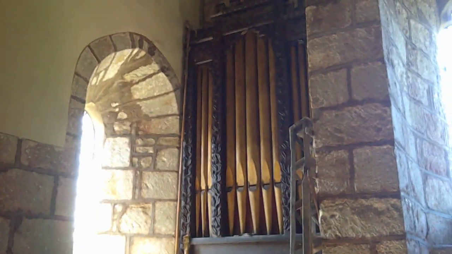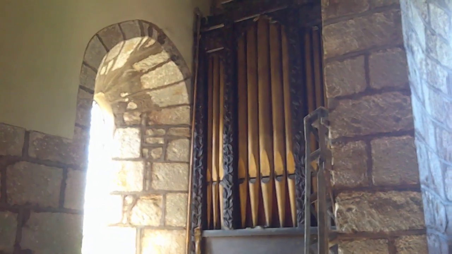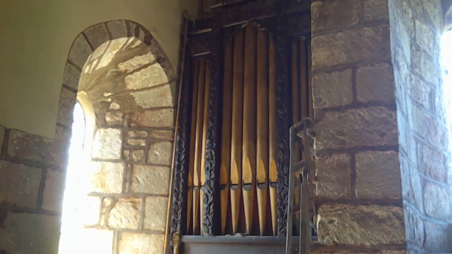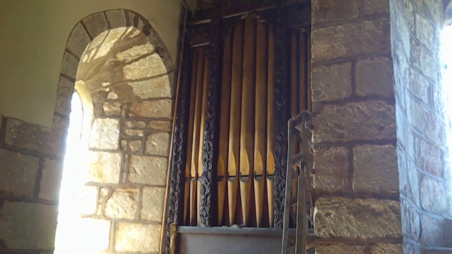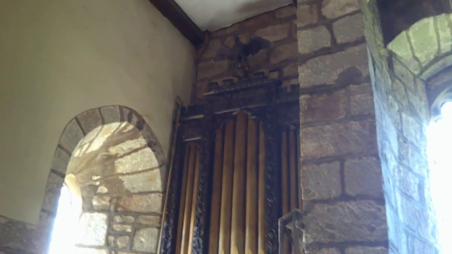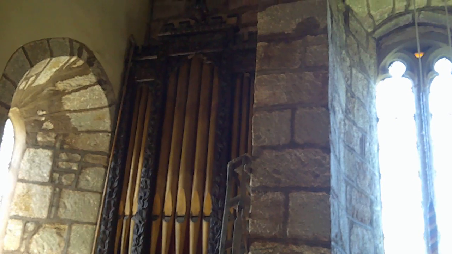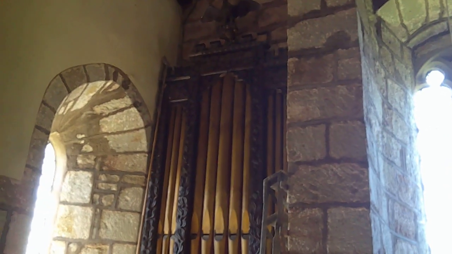Now that is not the organ there. There would have been at one point a harmonium in that position, or a very small organ. Those are just fake organ pipes with an eagle at the top. But it's an example of the sort of wood carving you've got here. At some point, the big house here has had sufficient money to do that.